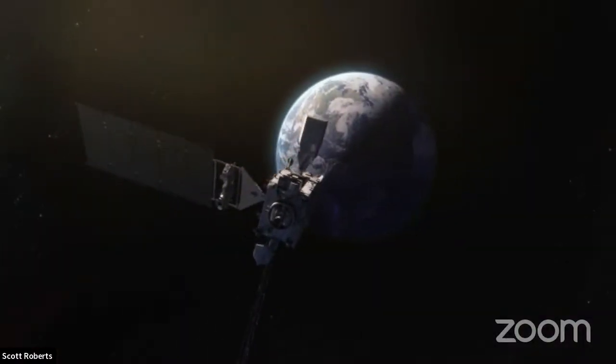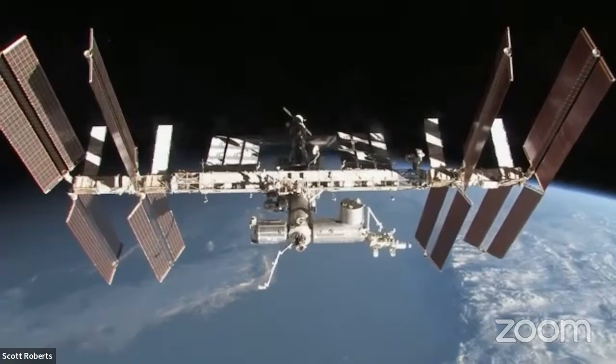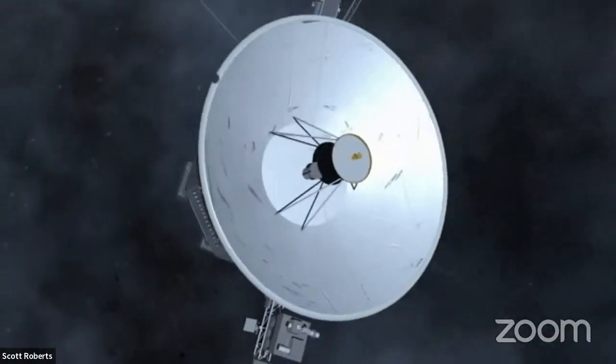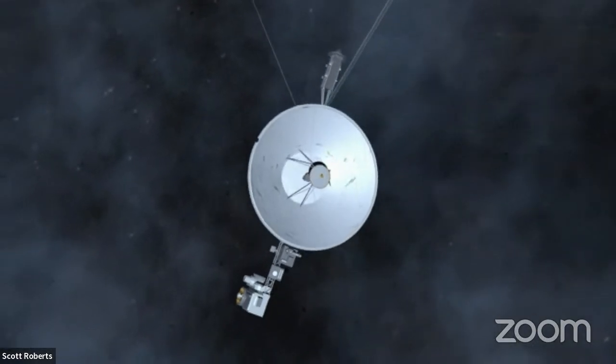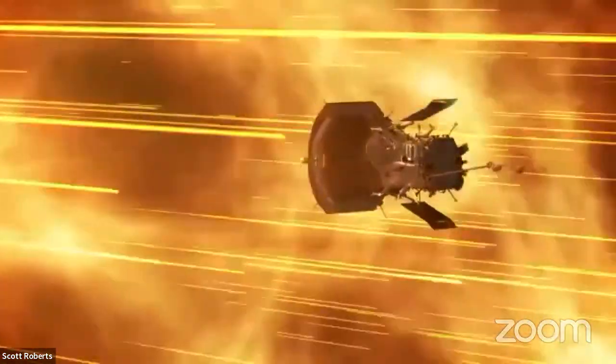We have missions studying everything from Earth's uppermost atmosphere, where the International Space Station lives, to our 45-year-old Voyager mission that is investigating the outer boundaries of our solar system. We've even had one mission that has actually entered the Sun's atmosphere. Parker Solar Probe touched the Sun.